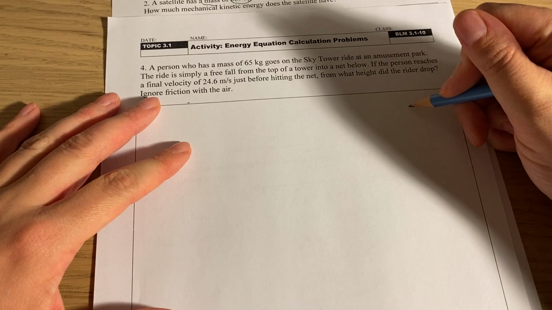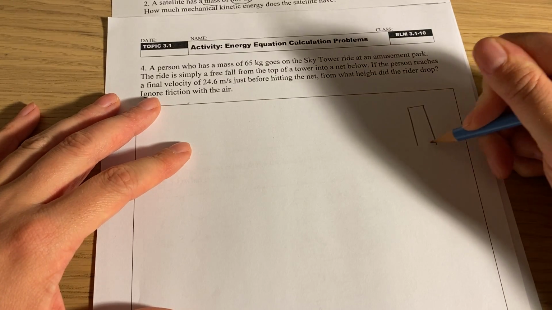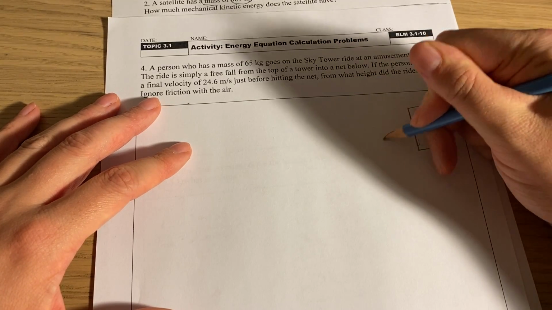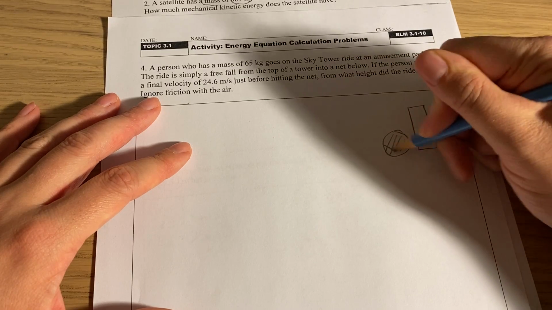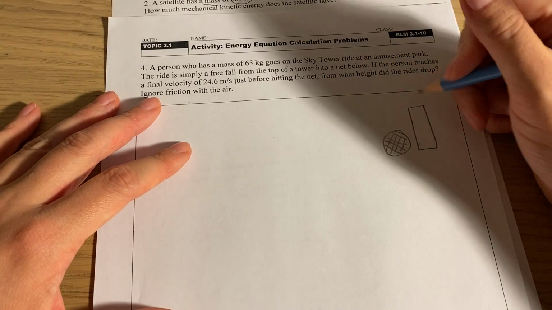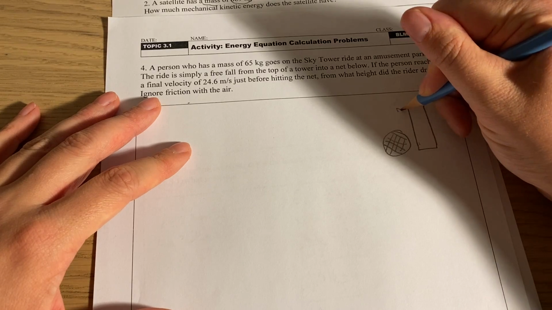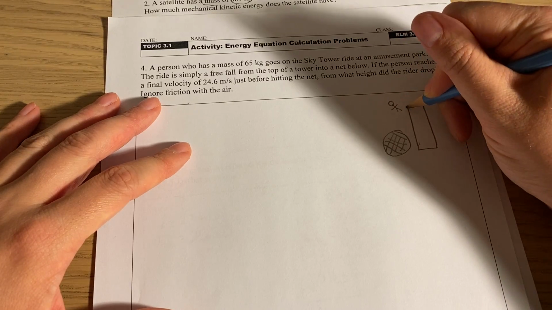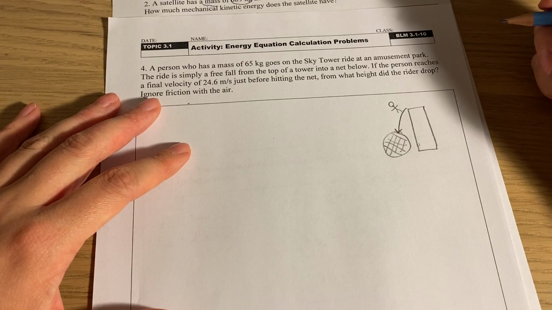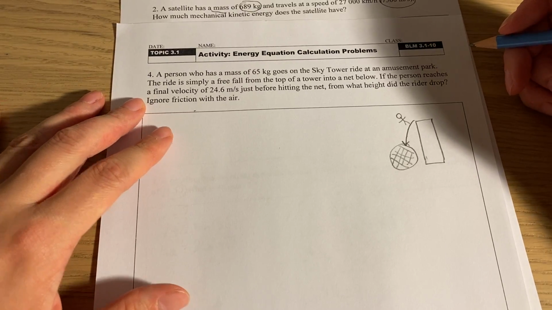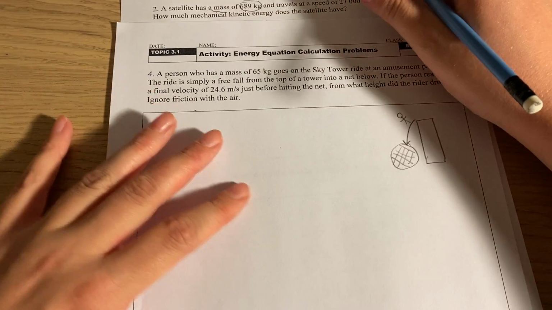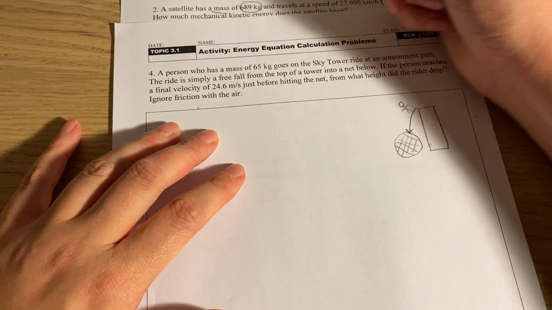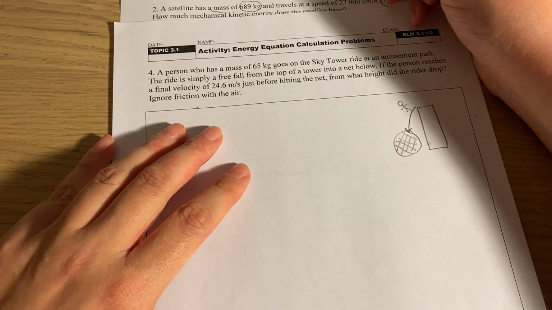So here's basically there's a tower and there's a net at the bottom, and a person is going to fall off the tower into the net. That's what I get from this question. That doesn't sound like much of a ride. Anyways, so first step is list.